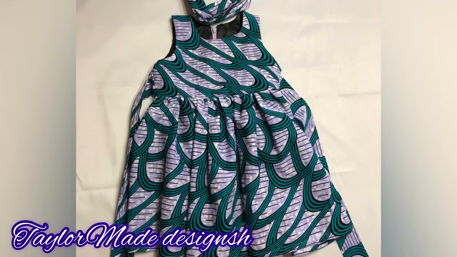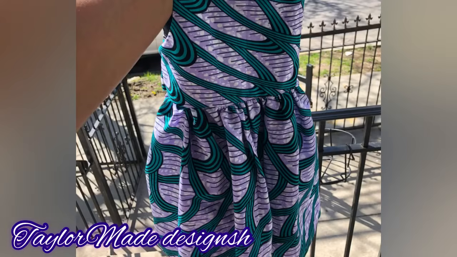Okay, soulmates, so this is what the dress looks like when it's all done and complete. I wish I had a little baby girl myself, but I don't, and it's life.